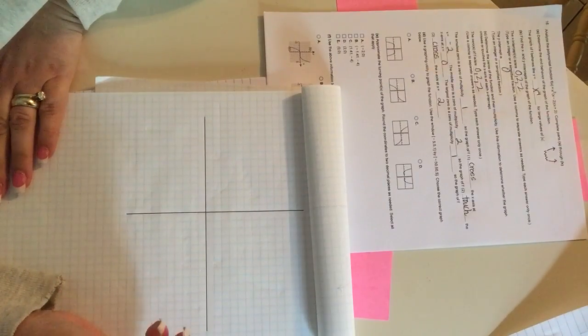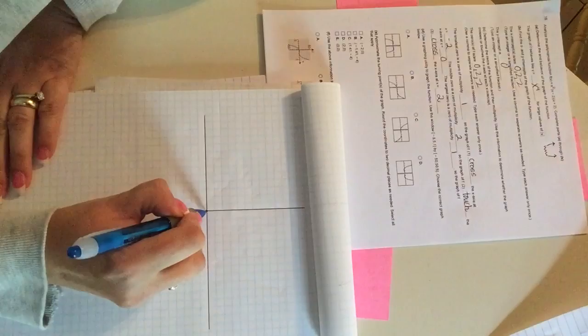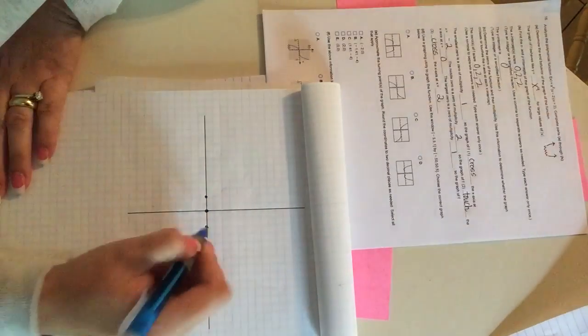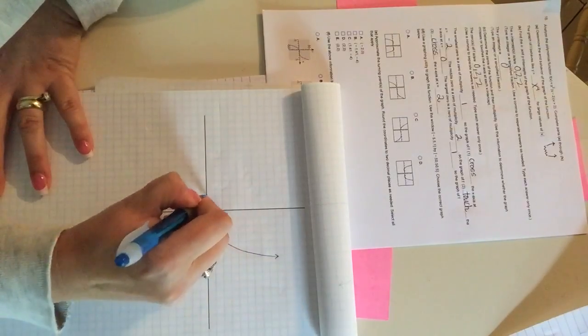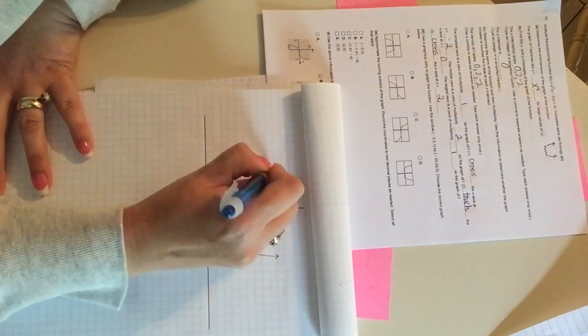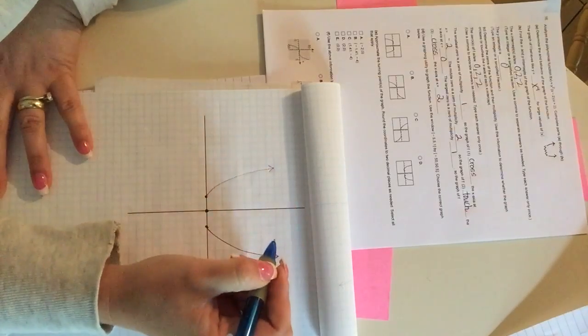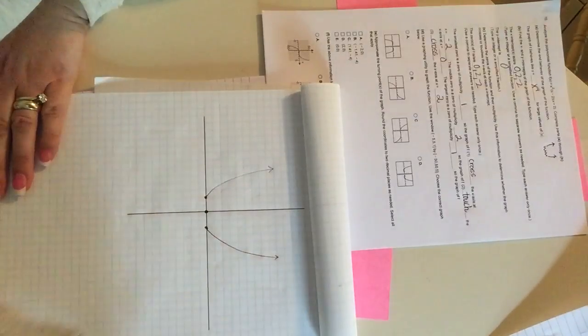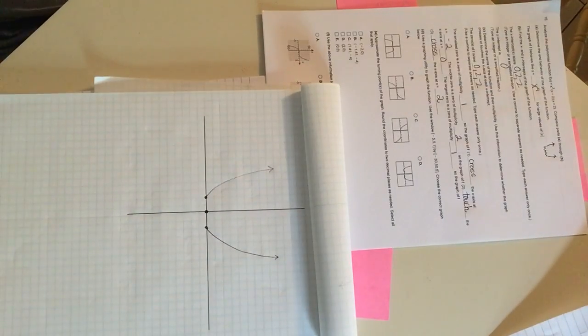All right, we have 0, negative 2, and 2, right? We decided that this was going to have arms that go up. Oh, no, I think my pen just died. Oh, James, I need your help. Look in that bin and see if there's a new pen.